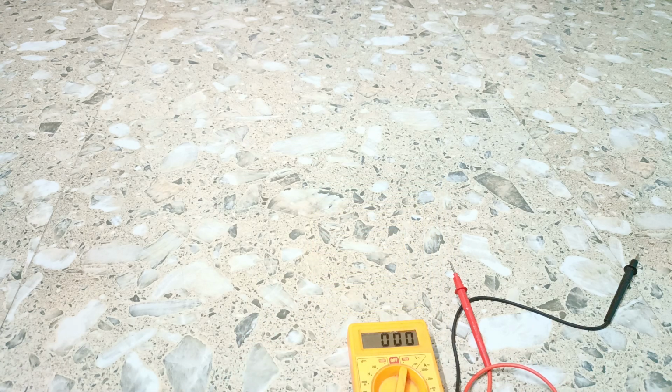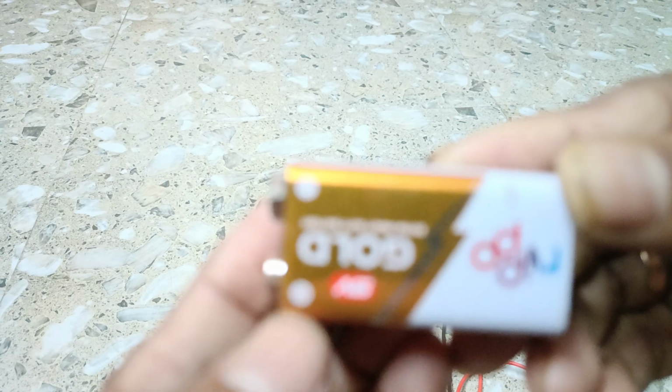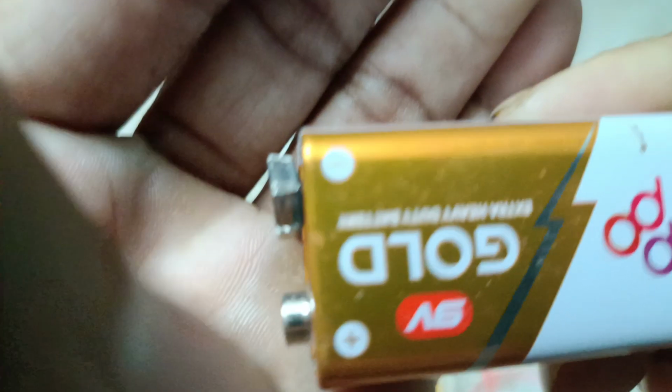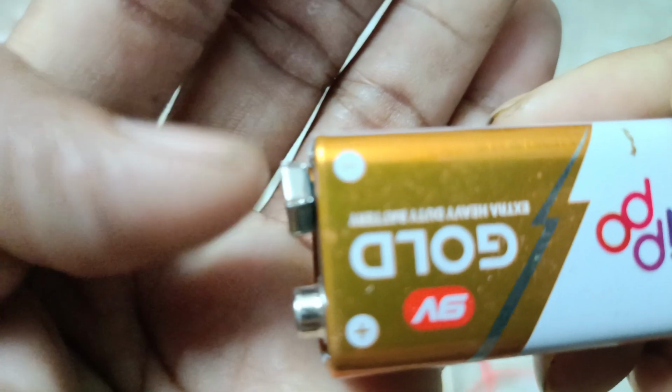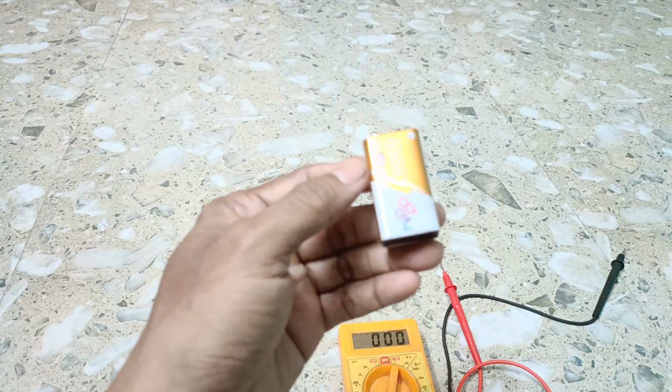For DC voltage, we will take some batteries or cells and we will measure the voltage, but it should be in parallel connection. What is the meaning of parallel connection? You see here that I will put this on this battery. You can see here that there are two signs. One is positive, this is positive, and this is negative, right? This is positive.